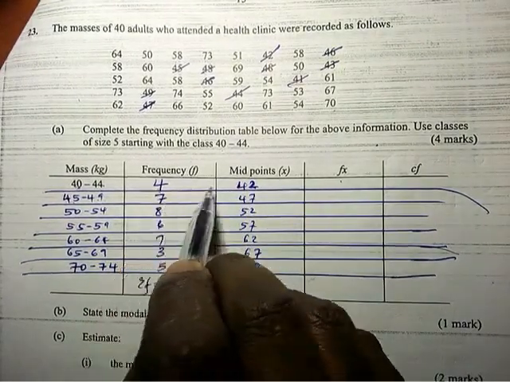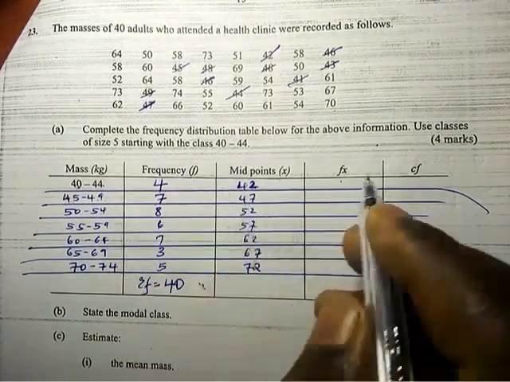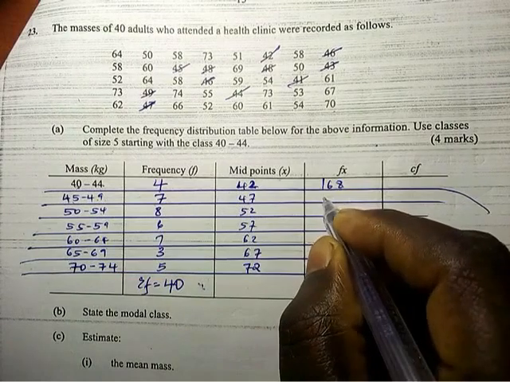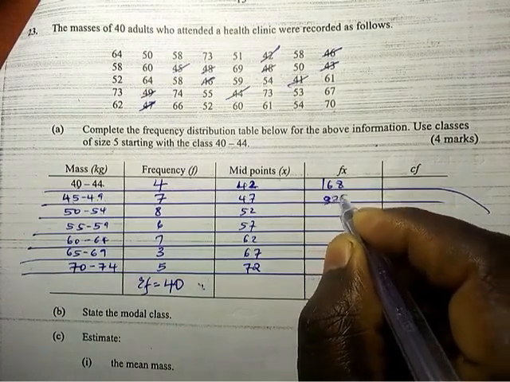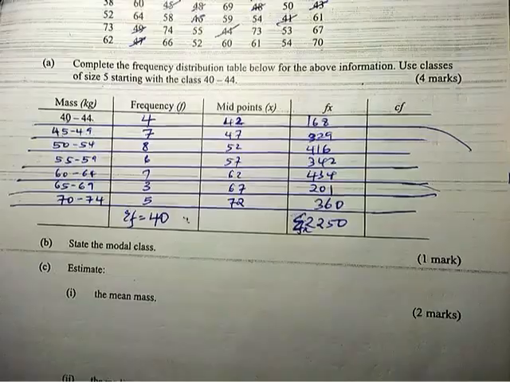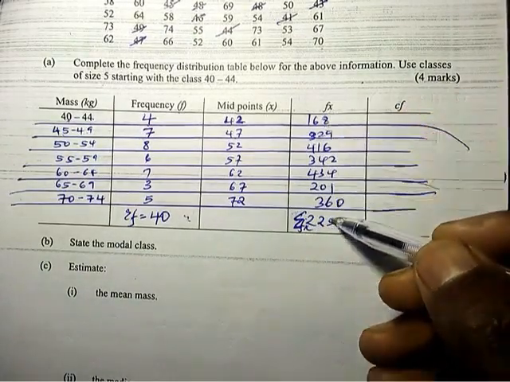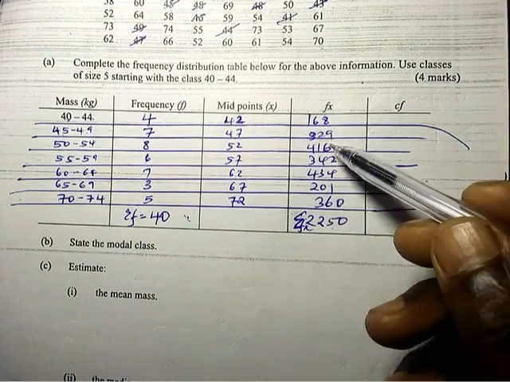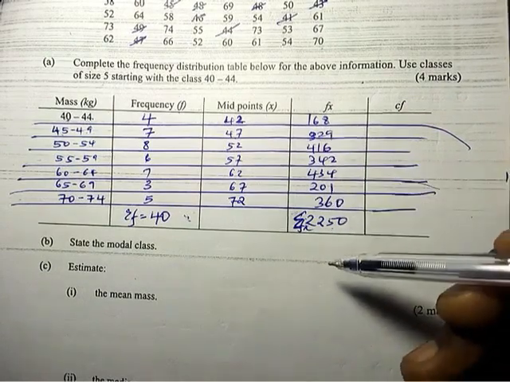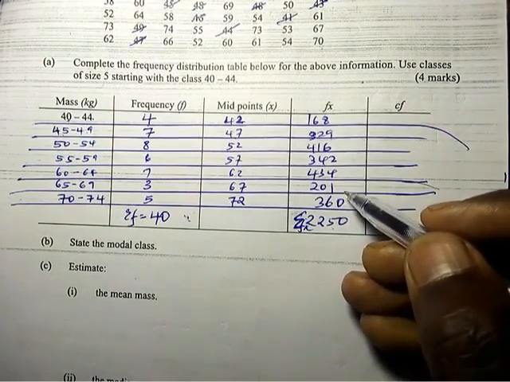Fx, now we have f, we have x. You multiply this times this using a calculator very fast. 168, 329. So you go on and then you get the sum. The sum, you add carefully, and you repeat on the calculator again. First you do it and then repeat to make sure that if you made a mistake you correct it.